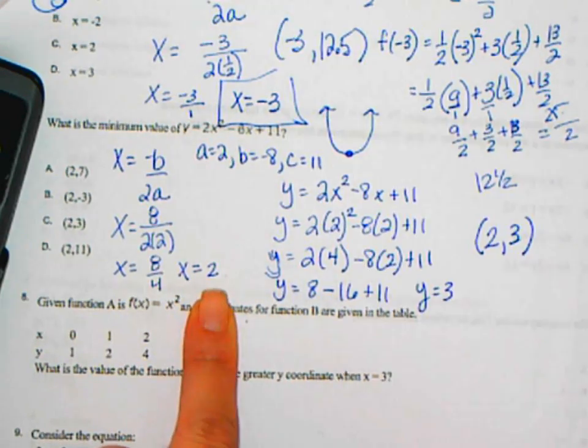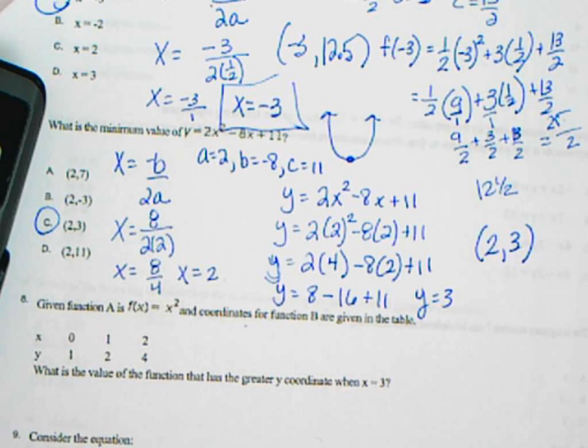My ordered pair is (2, 3). Yes, it would be C. Everybody good?